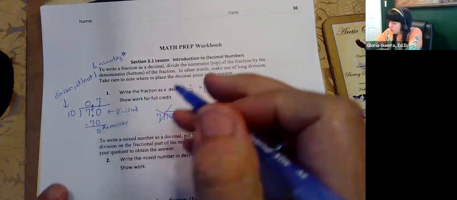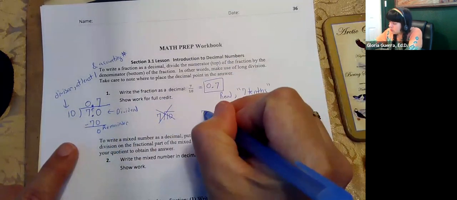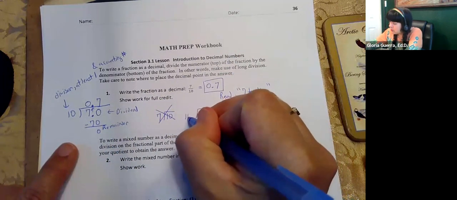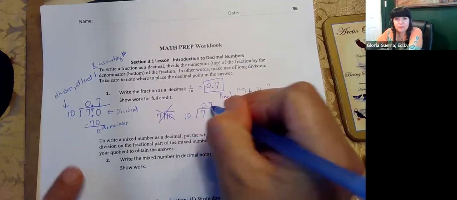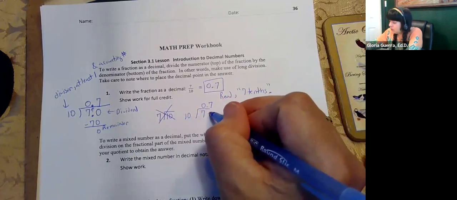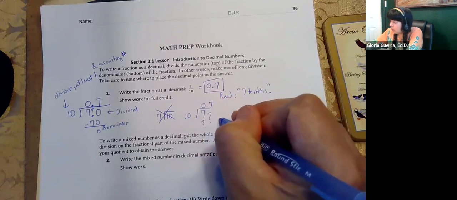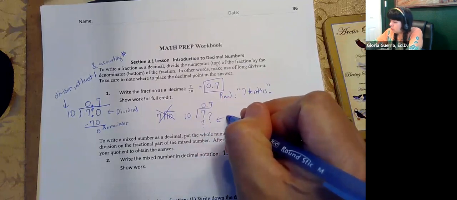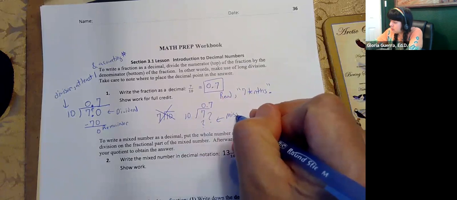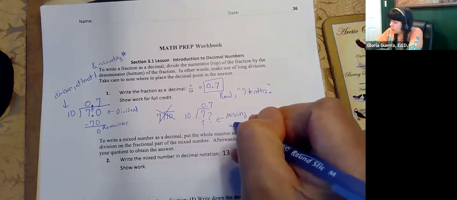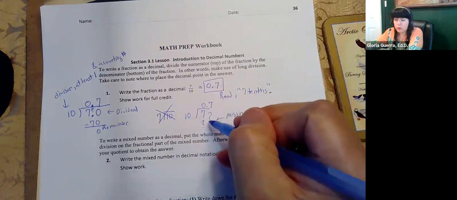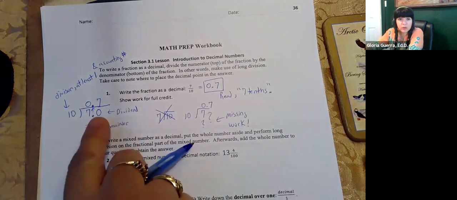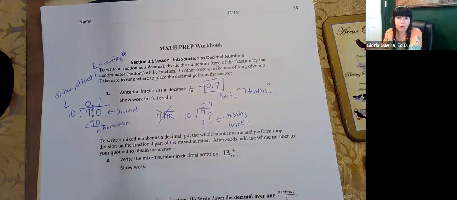Sometimes students do this, 7 divided by 10, and then they use their calculator and they just write that, but they leave their work missing. So, you don't want to be missing your work. You need this work in here. That's what your teacher's checking for, all of that.